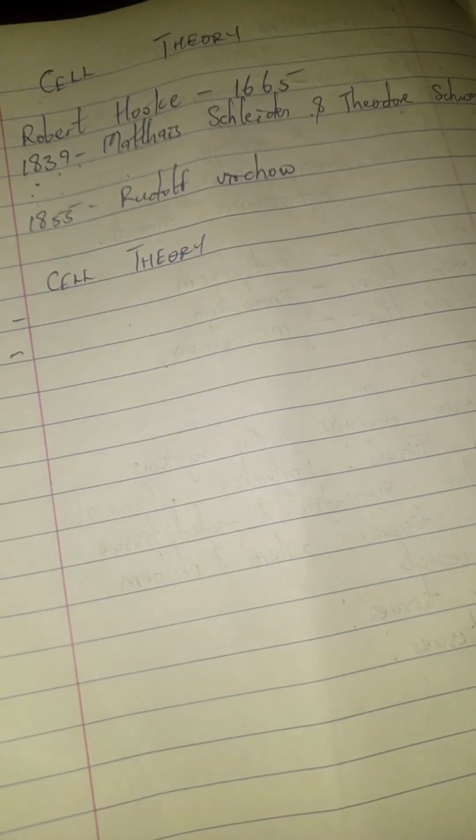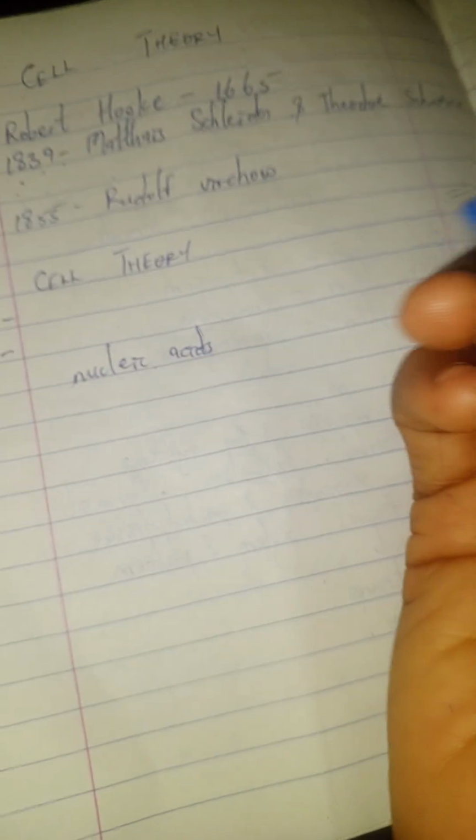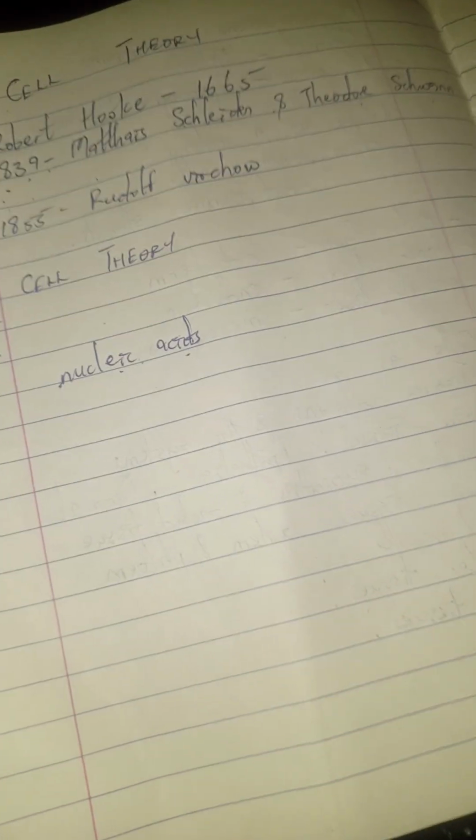And then the last one, that a cell contains information in its nucleus, in its nucleic acid, for its structural and functional development. These are the cell theories.